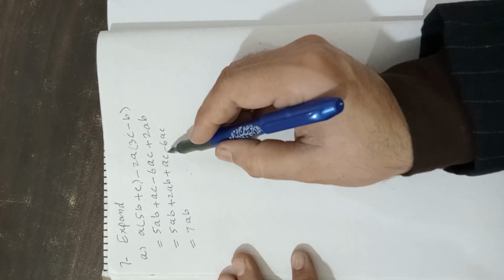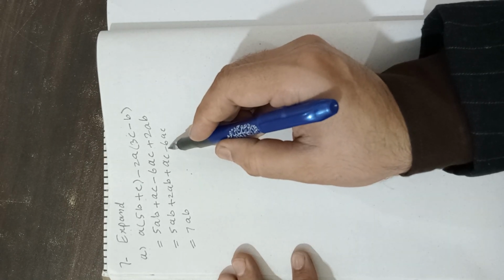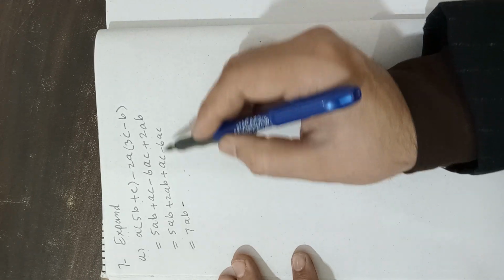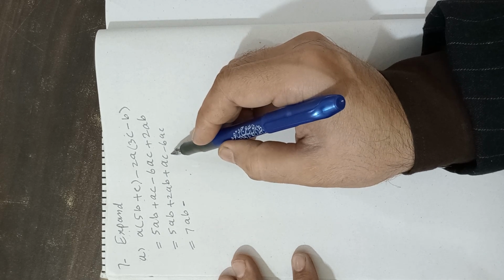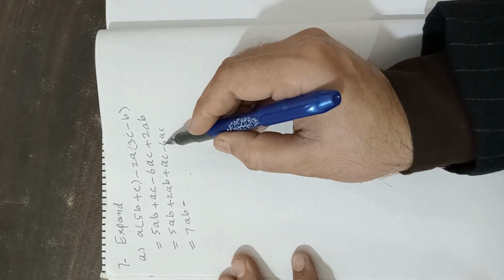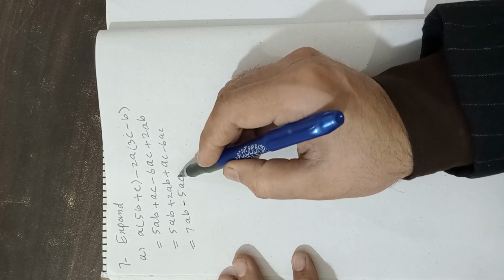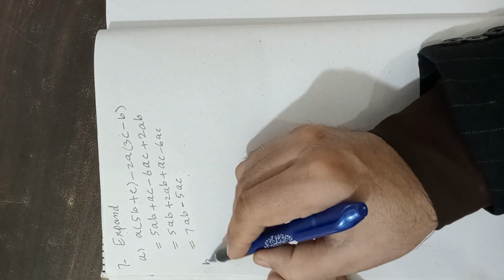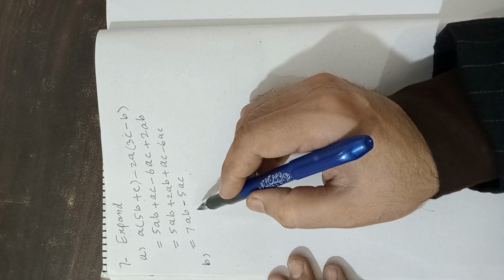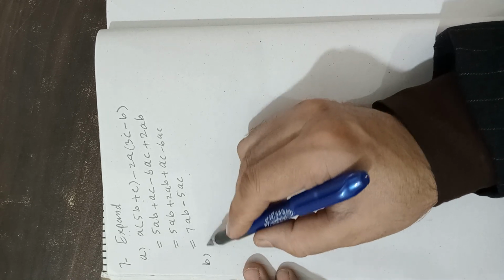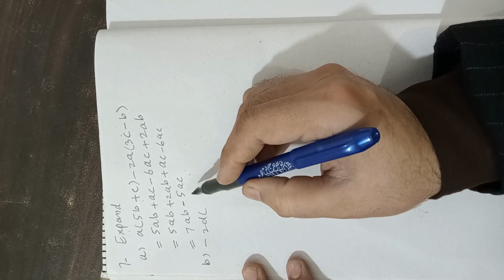Because of these different signs we will subtract, and we will write the sign of bigger term, that is minus 6. This is bigger term, I have written minus here. Now remove 1 from 6. The answer is minus 5ac. This is the answer.